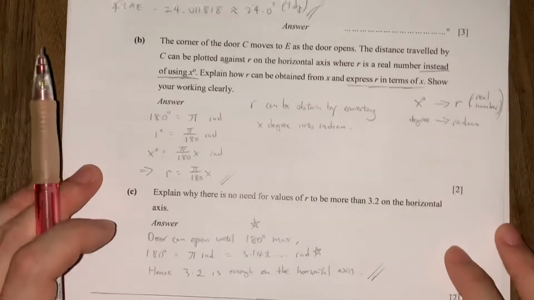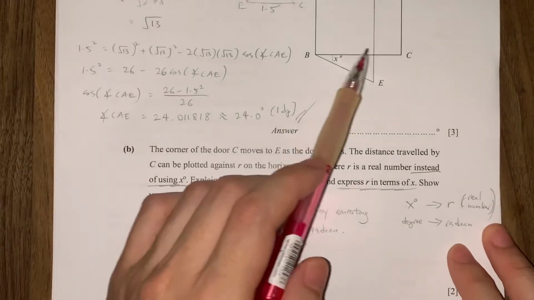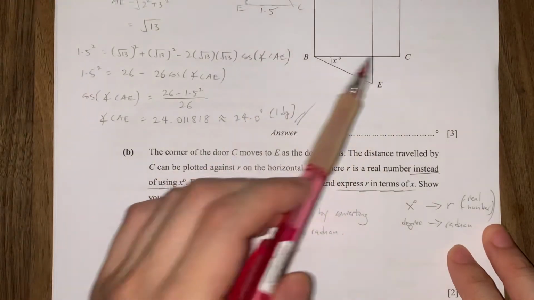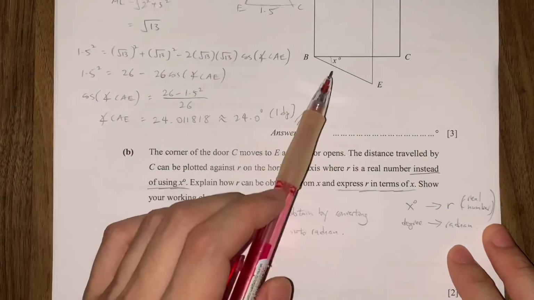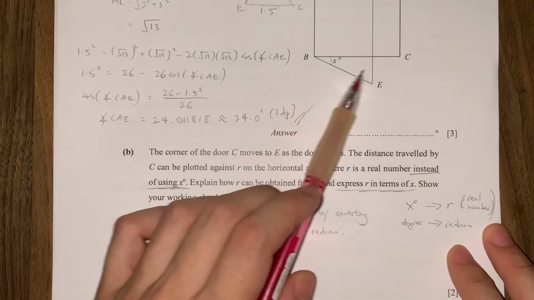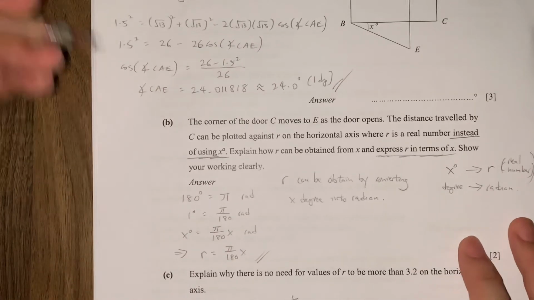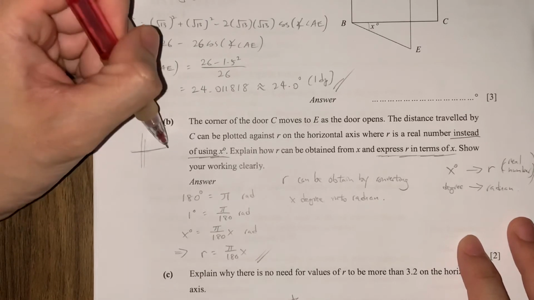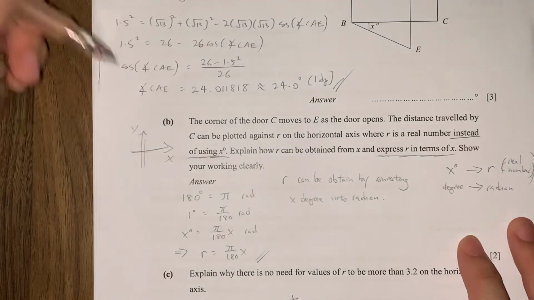Okay, next part. They say that you're going to plot the distance travelled from here to here. Is an arc thing, right? Doesn't matter what it is, it's just a distance travelled as the door opens. So if you plot it out, it's definitely as the x gets more and more, it gets bigger, the distance is also bigger and bigger. So that's why it's just like that. Axis, this is the x, this is the y, which is the distance.